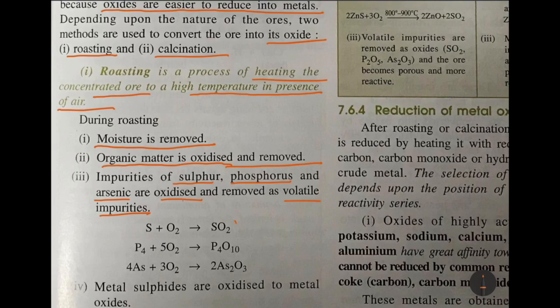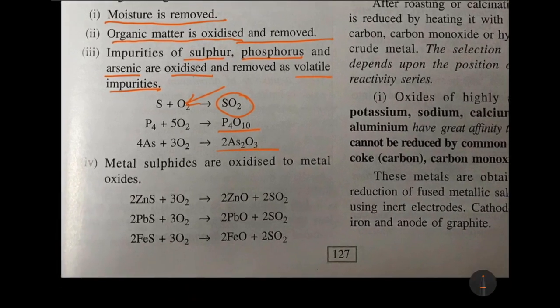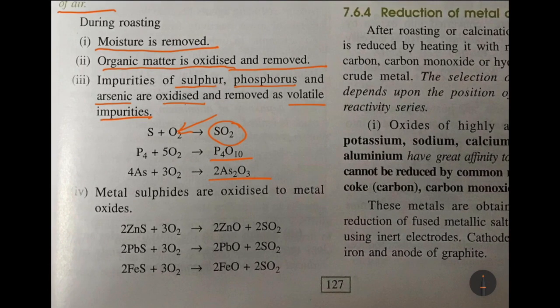So sulfur and oxygen give sulfur dioxide. We are getting this oxygen from the air we are roasting it with. Phosphorus will form phosphorus oxide. Arsenic will form arsenic oxide, and then they are removed. Now metal sulfides are oxidized to metal oxides. Metal sulfides must turn into oxides.